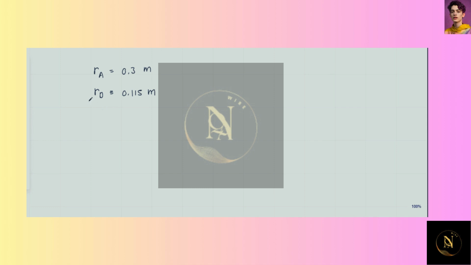So for this problem, our initial data is that the radius of disk A is 0.3 meters and the radius of disk D is 0.115 meters. We can then calculate the mass moment of inertia for disk A, which is I bar A, as a half times the mass times the radius squared for disk A. These values are known, so that's a half times 30 kg times 0.3 squared.